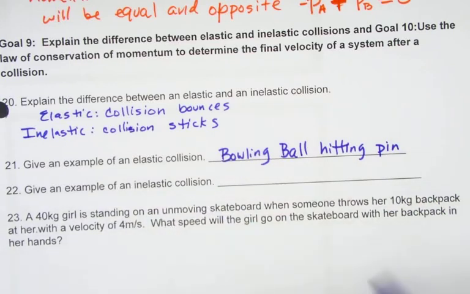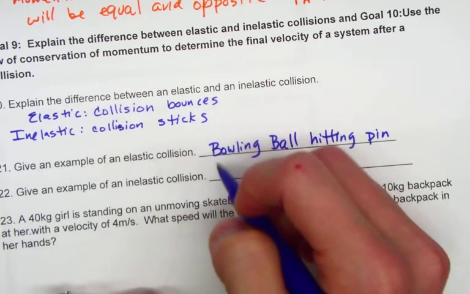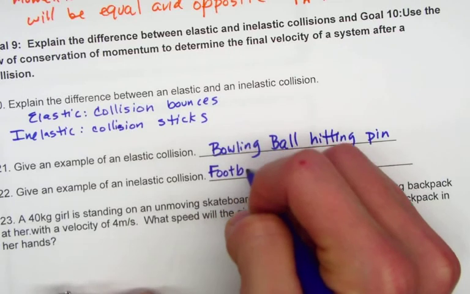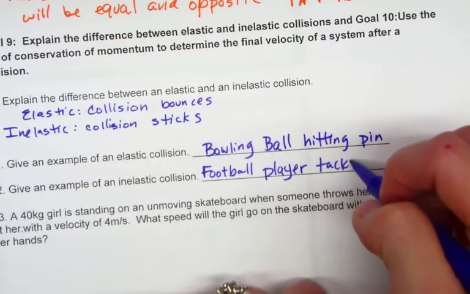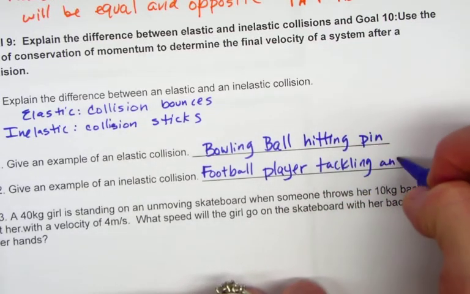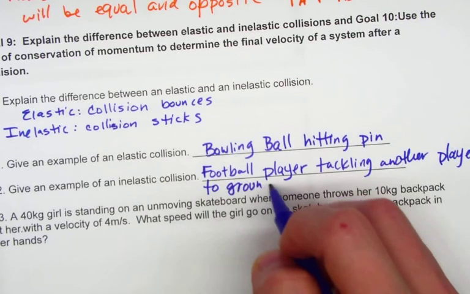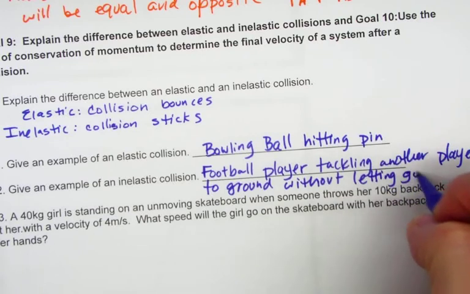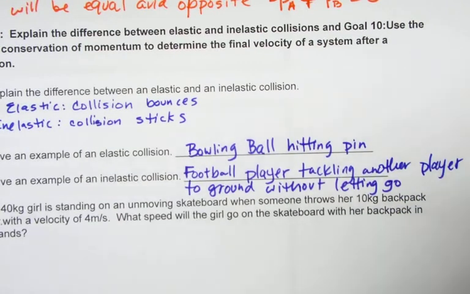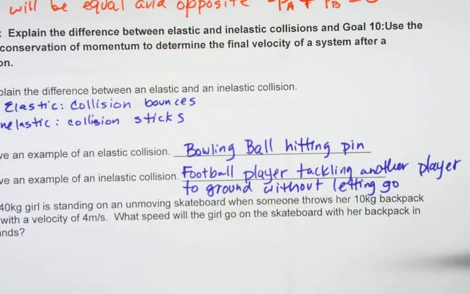For an inelastic collision, this one could be a football player tackling another player to the ground without letting go of him. Right? So he's not just running into them and they're bouncing off of each other, which a football player can tackle that way, but this is where he comes and he grabs the guy, falls to the ground. Okay, that would be an inelastic collision where they'd stick together.